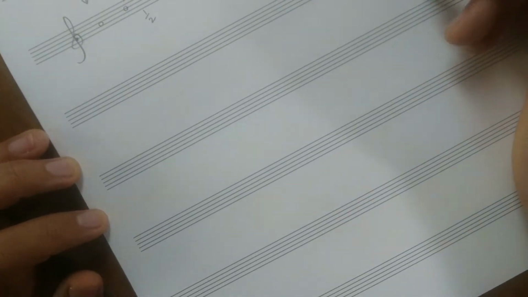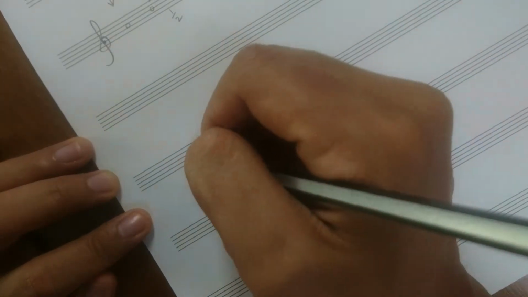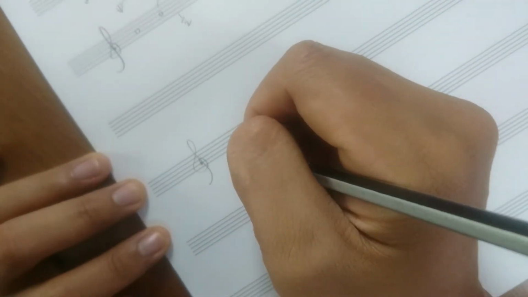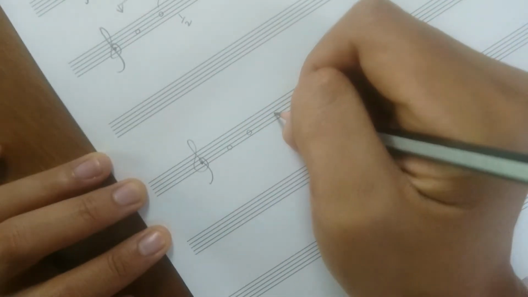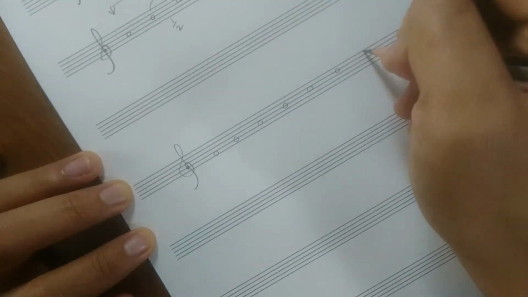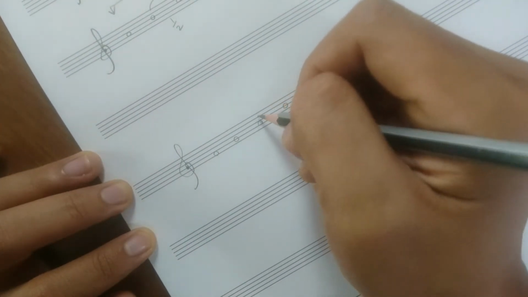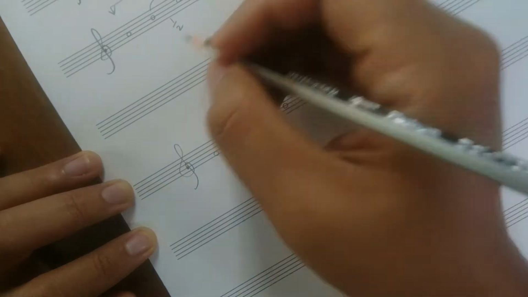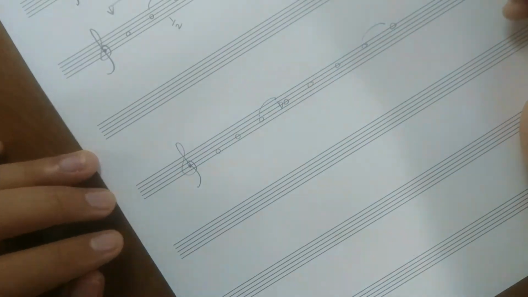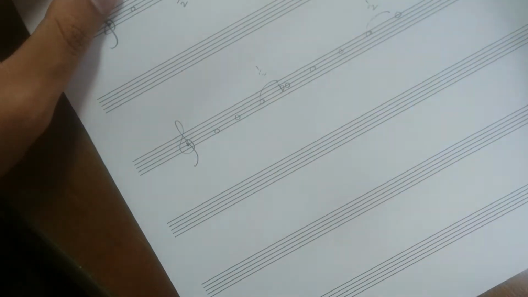Let's say we're talking about the key of F major. So F major, you have F, G, A, B flat, C, D, E, F. Again, identify the half steps: 3, 4, 7, 8. So A to B flat makes it a half step. Everything else seems okay. Now establish the half steps.